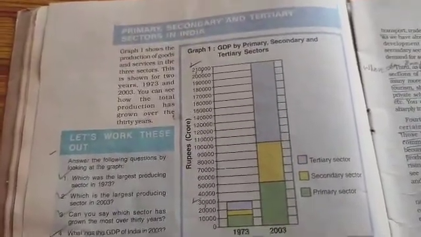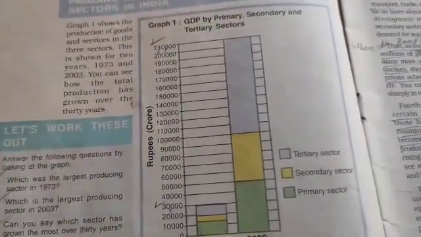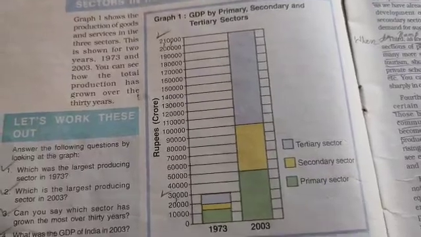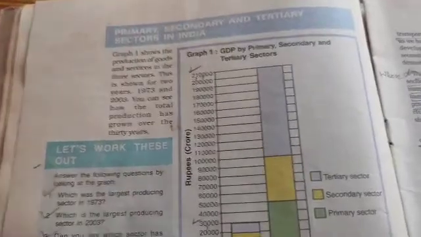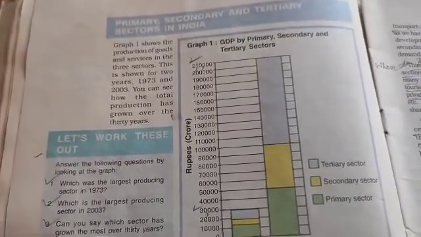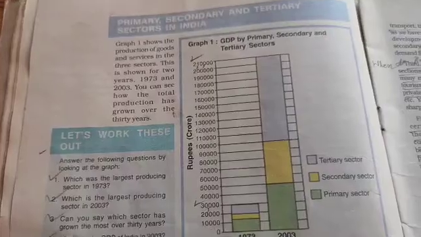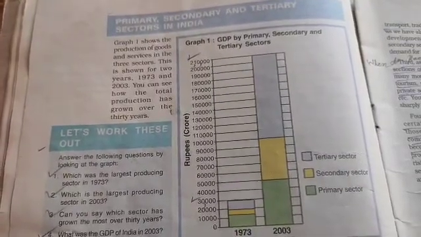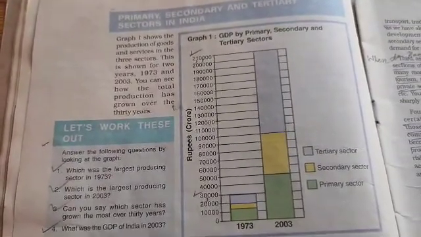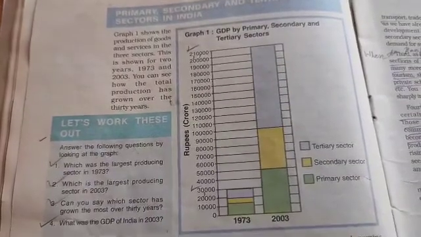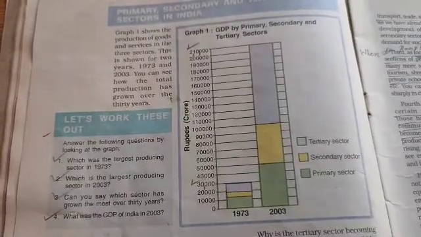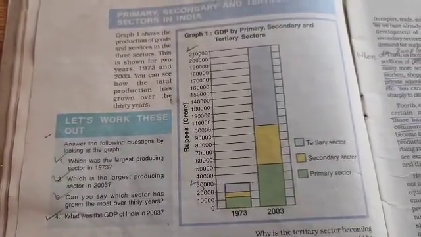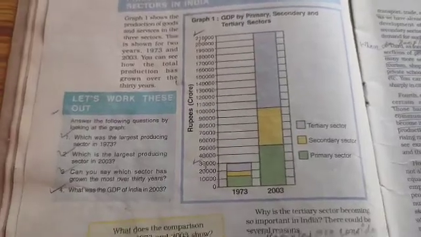There could be several reasons. Let us highlight some important reasons. Number one, in any country, several services such as hospitals, educational institutions, post and telegraph services, police stations, village administrations, municipal corporations, defense, transport, banks, insurance companies, and so on, are required and are very essential.